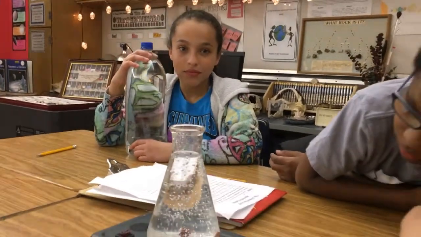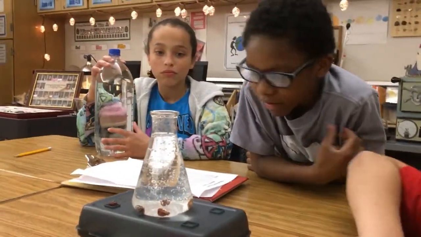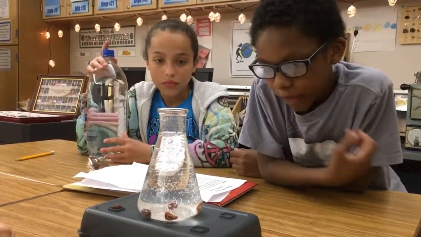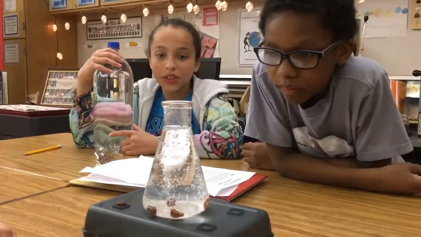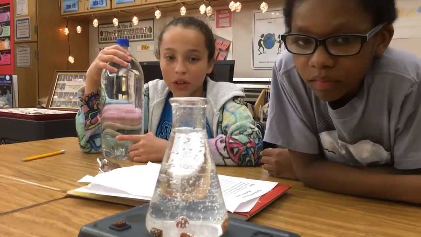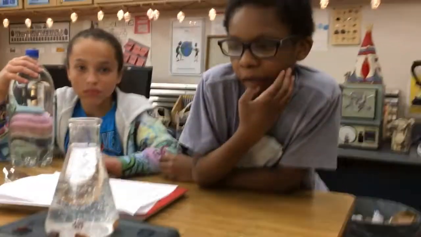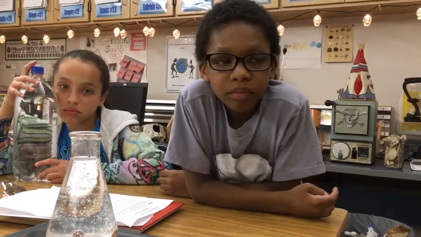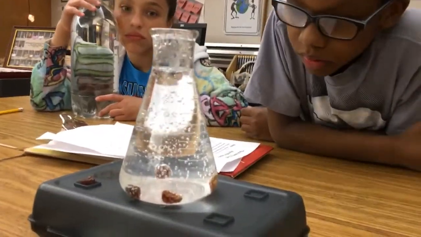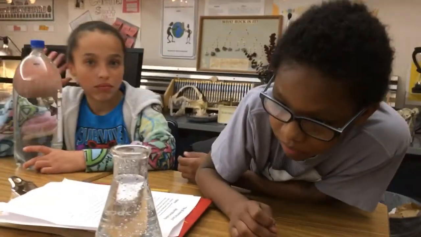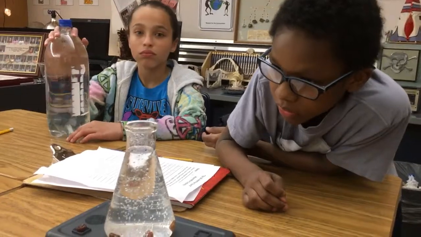That's cool. Now, Amaya, why does the raisin become positively buoyant? Why does it go to the surface like that? Because of the bubbles, and when the bubbles go onto it, it creates air, so it goes up. Okay. And why, Greg, why do the raisins sink after they get to the surface? Why does it go back down? Because the bubbles pop. Oh, they pop when it reaches the surface.